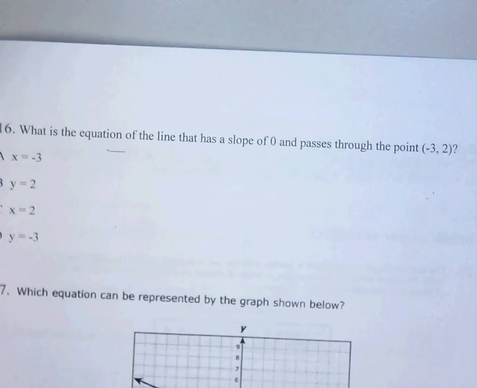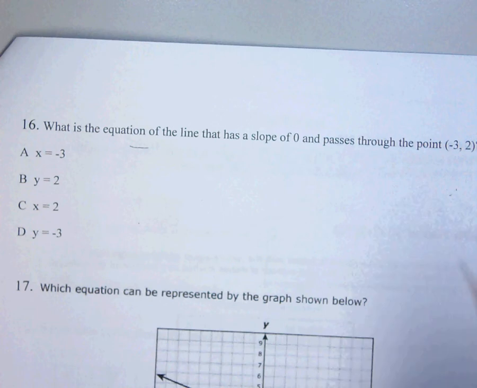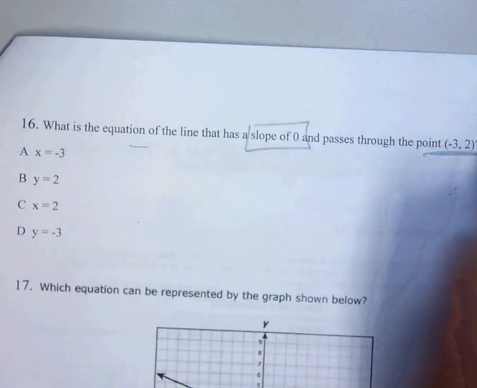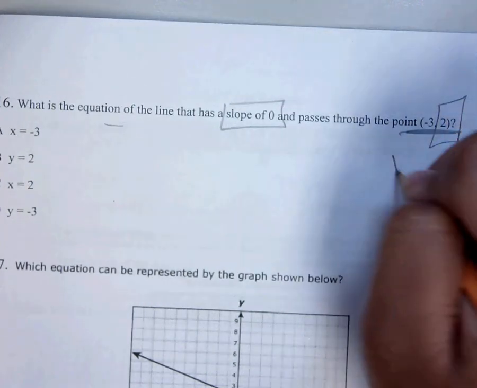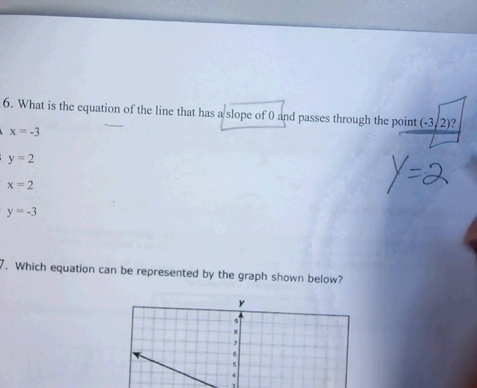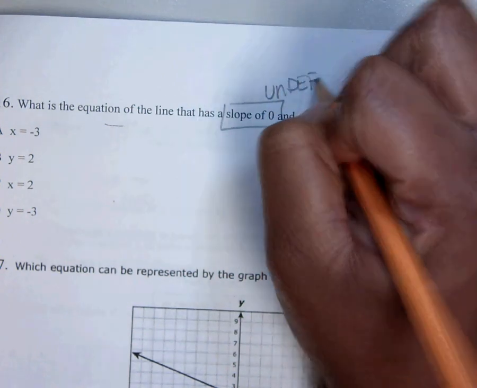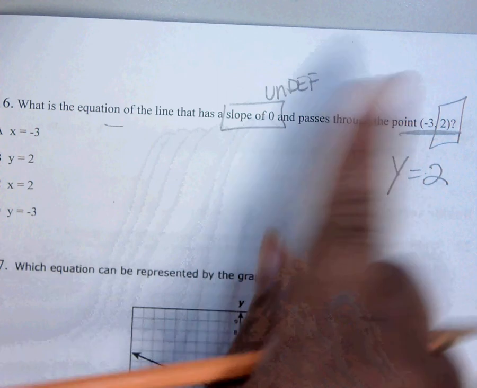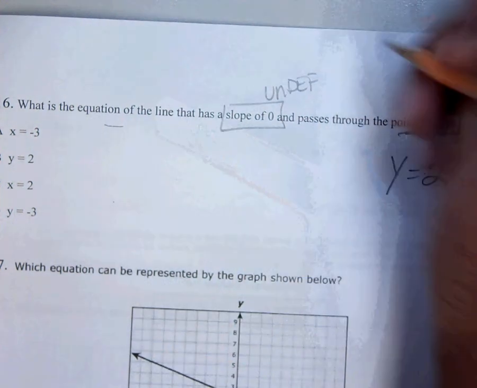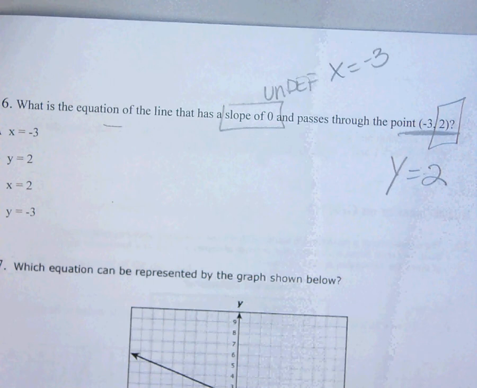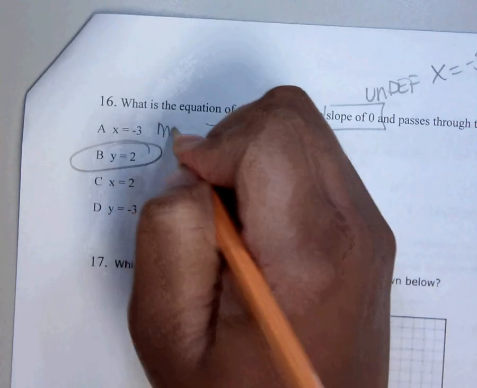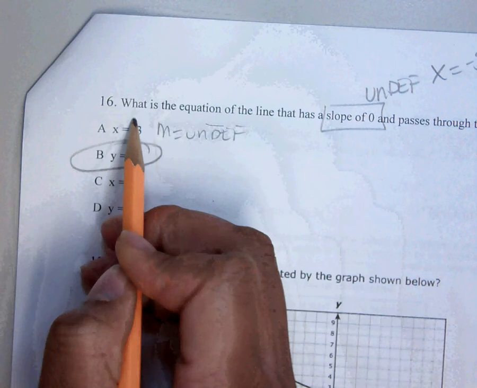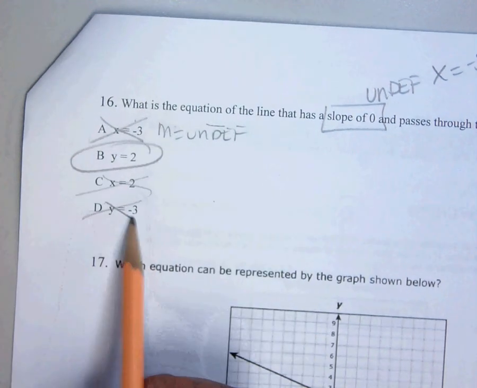Alright. Number 16. What is the equation of the line that has slope 0 that passes through this point? What did we learn about slope 0? Look at the y value. So the answer is y equals 2. If the question said, write an equation of the line that has slope undefined, and it passes through the same point, the answer would have been x is negative 3. But it said slope 0, so y is 2. And which one says y equals 2? That means this one is slope undefined, which is why it's wrong, and then those are just mixed up.